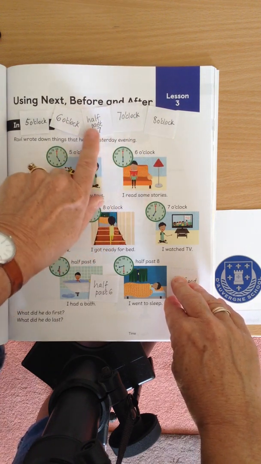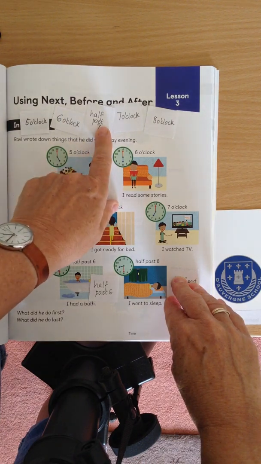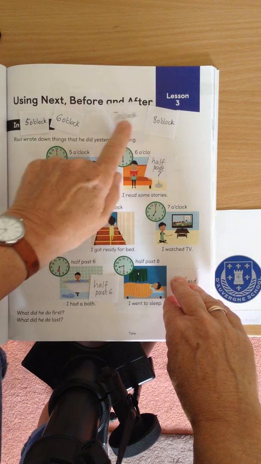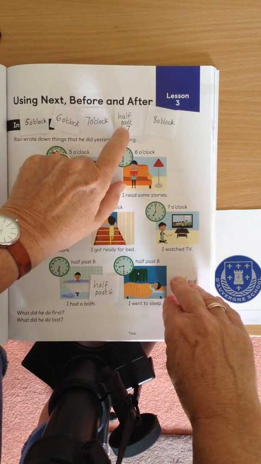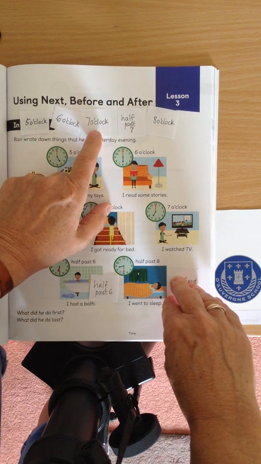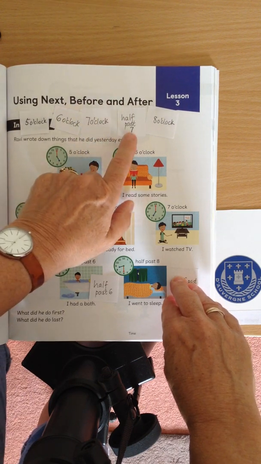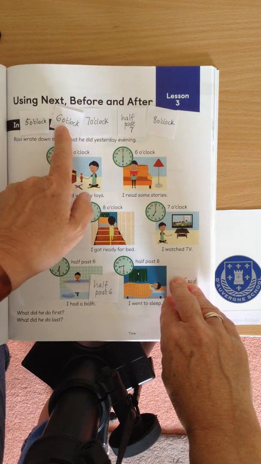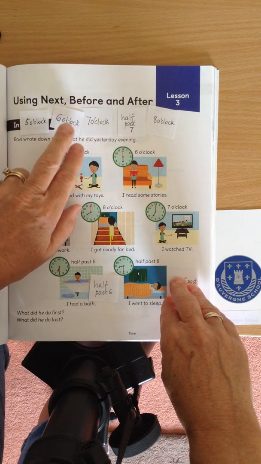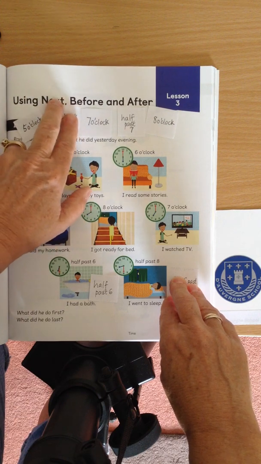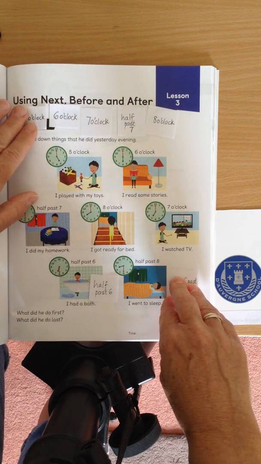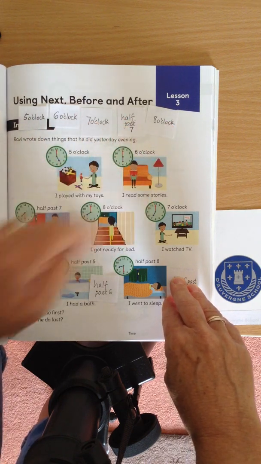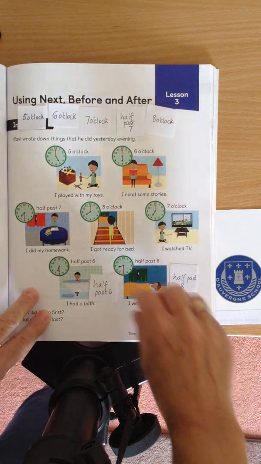But does it come before or after 7:30? That's right. It comes before, so we have to put it there. Let's see if that works. 7 o'clock. After 7 o'clock comes 7:30. Well done. And then 8 o'clock. And is this right here? Does 7 o'clock come after 6 o'clock? Yes, it does. So that's what our times are so far. So we've got 5 o'clock, 6 o'clock, 7 o'clock, 7:30, 8 o'clock. Let's see what our next time is. Here it is.